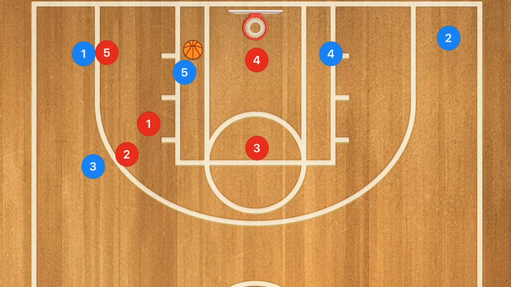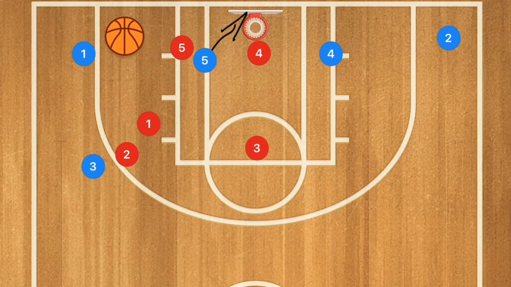guarding, and one of a few things could happen. We could have player 5 go in for a layup, we could set a hammer pass out to player 2 for a 3. We could have a pass over to player 4 for a layup, or this could bring player 5 in and a quick kick out for player 1 to take the 3.